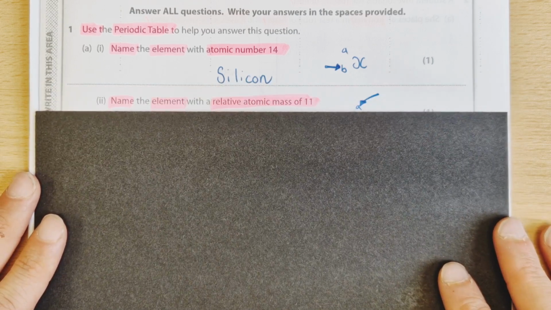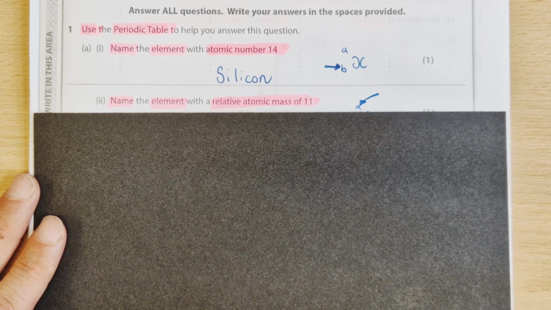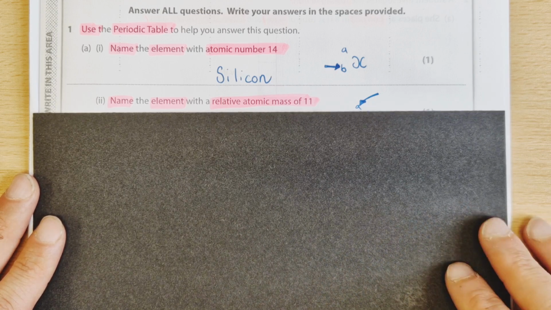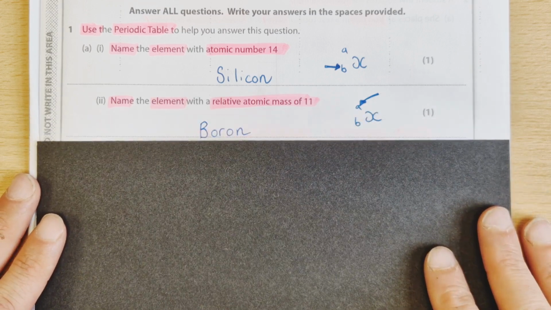Next question says, name the element with the relative atomic mass of 11. Now, in this particular example, the term relative atomic mass is being used interchangeably with the term mass number. So we're looking for the element with a mass number of 11. That's the top number for any particular elemental symbol. If you look along the periodic table, you'll find that that represents boron.